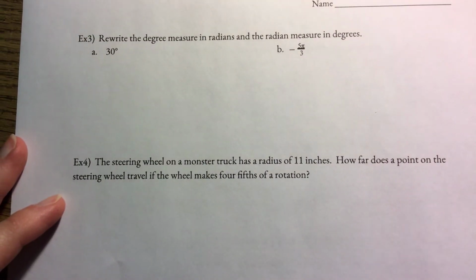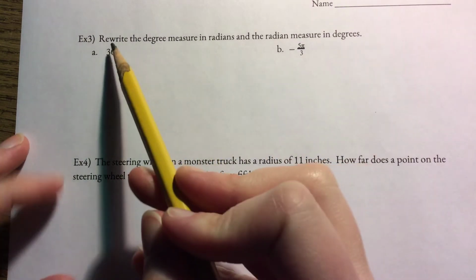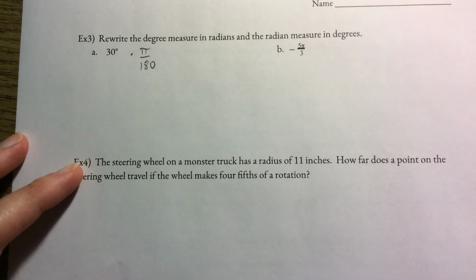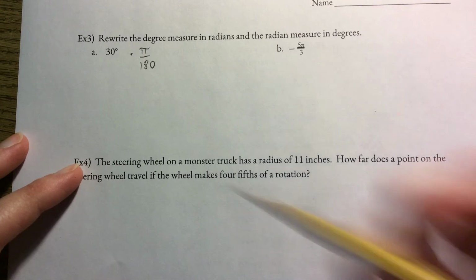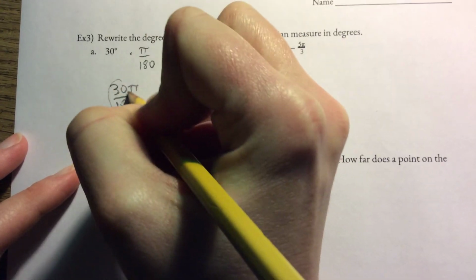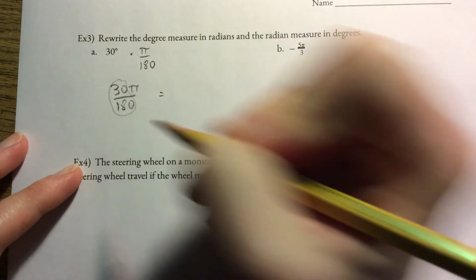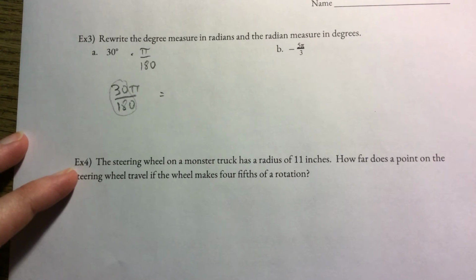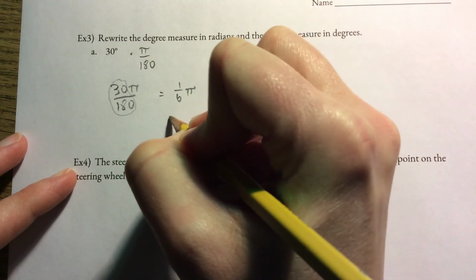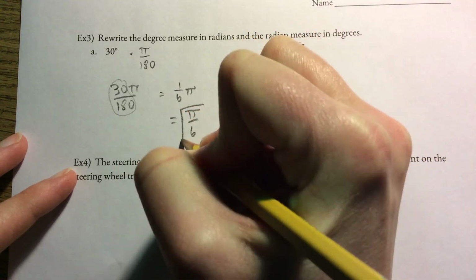Okay, other side, a couple more. So we're going to switch them from radians to degrees or vice versa. So when you have degrees and you're going to radians, you're going to multiply by pi over 180. And we're going to leave the pi in the answer there. So when I do that, this is really the fraction 30 pi over 180, and then this part can get simplified. So 30 and 180, that's the same thing as 3/18, which is 1/6. So this is the same thing as 1/6 pi, which would be written as pi over 6.